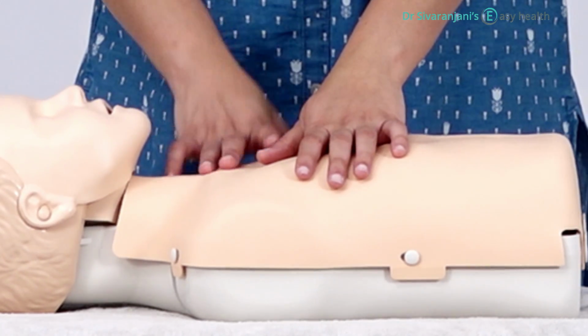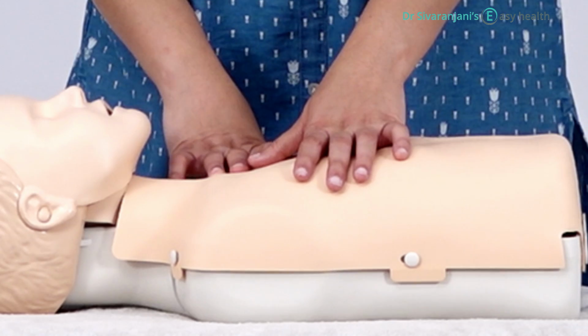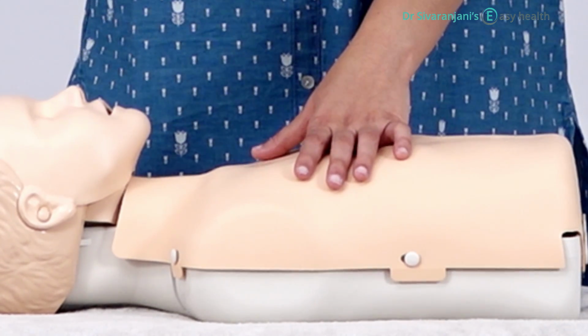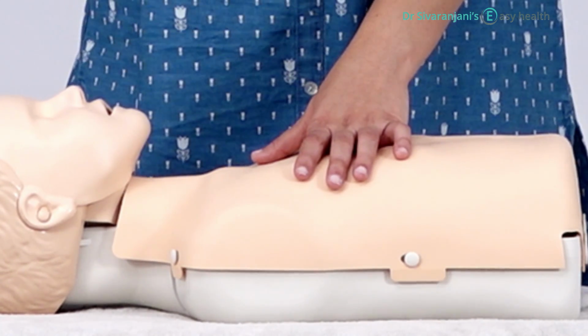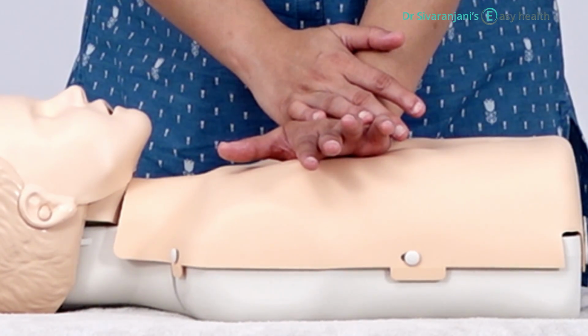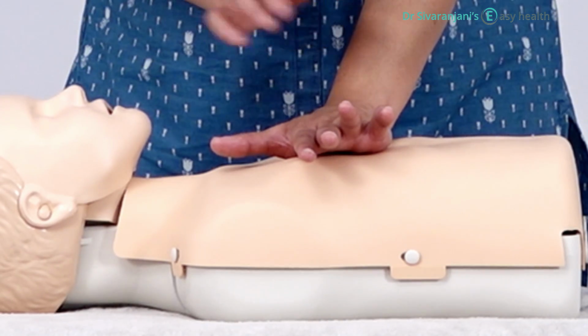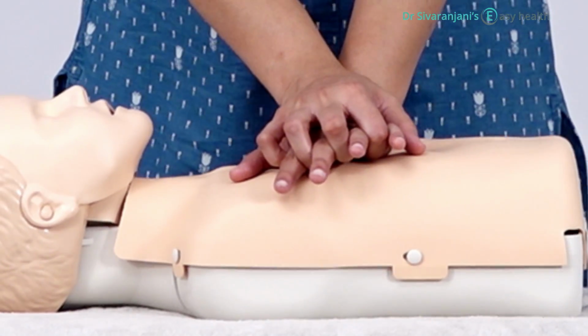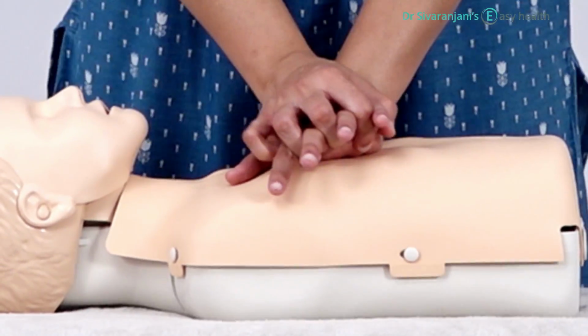Till you revive the child, or expert help arrives, or you are so exhausted you cannot give effective chest compressions anymore. Then you ask someone else to do it for you. Suppose it is a child who is much bulkier than you, or you are not able to give effective compressions with one hand, you can use both hands. Place the heel of one hand over the lower part of breastbone without pressing on the tip. Put the other hand over it and you can give effective compressions.